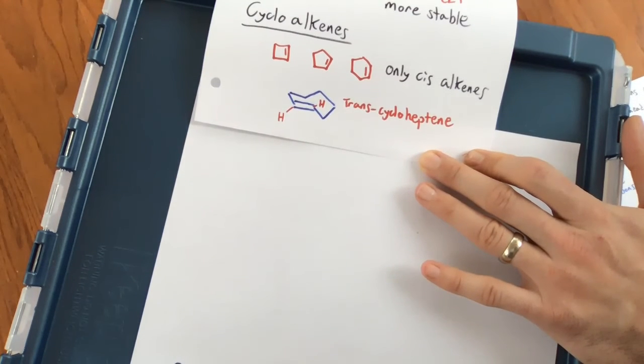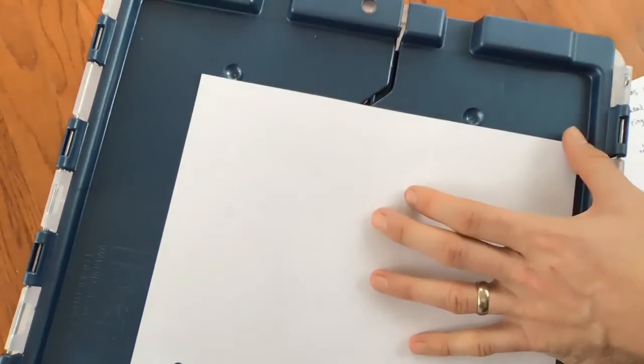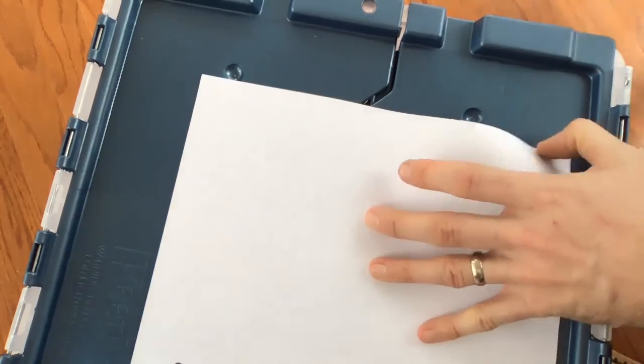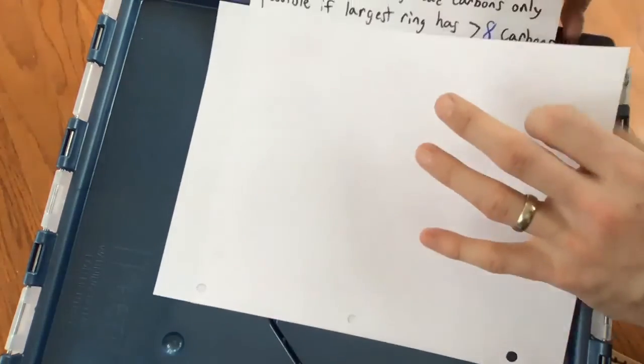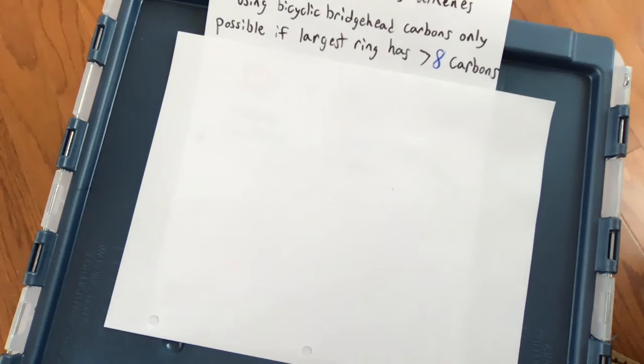And there's another type of ring you can have, and that is the bicyclic alkenes that we were working with at the end of chapter 4, I believe. And they have a special rule that considers them, and they need even more carbons to be stable, and the rule is called Bredt's rule. And Bredt's rule states that a trans alkene using the bicyclic bridgehead carbon is only possible if the largest ring has greater than 8 carbons.